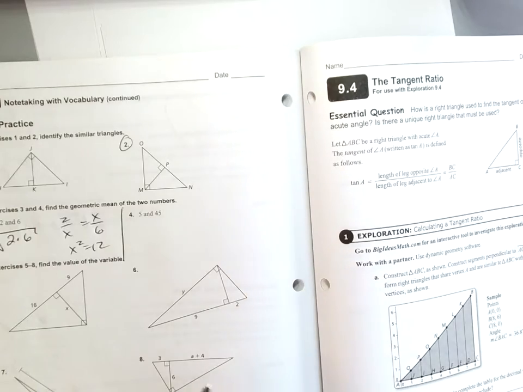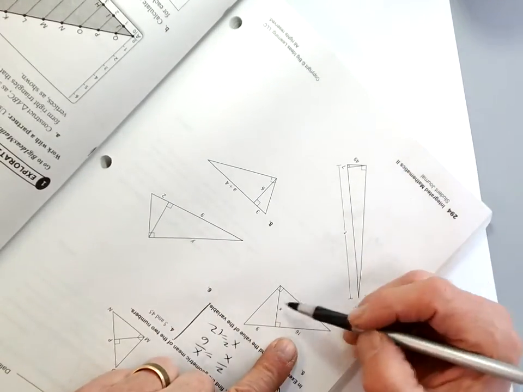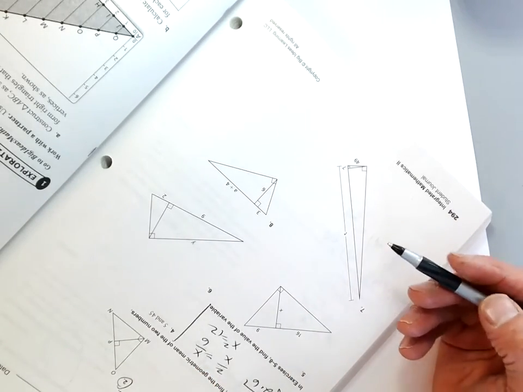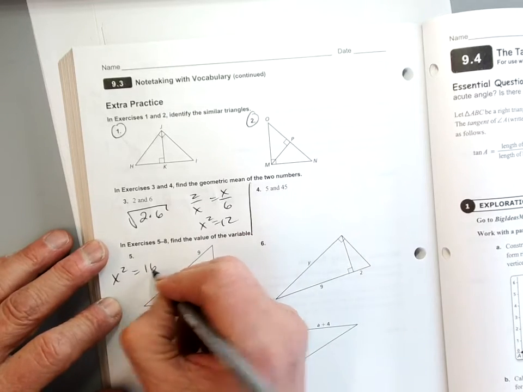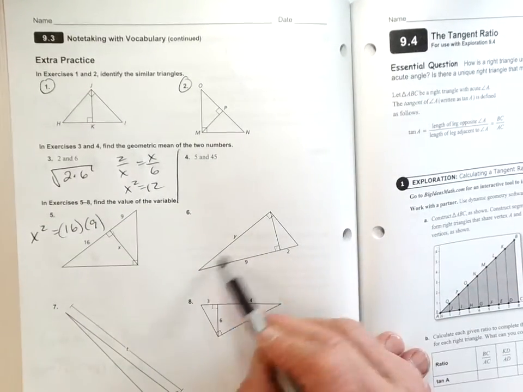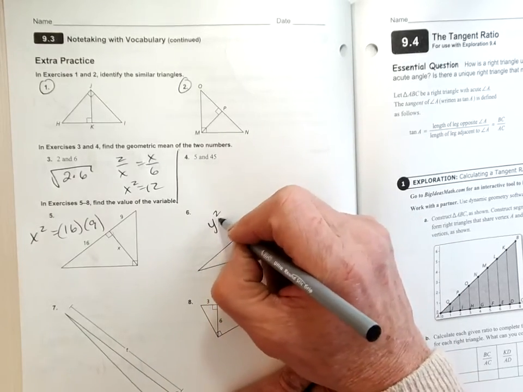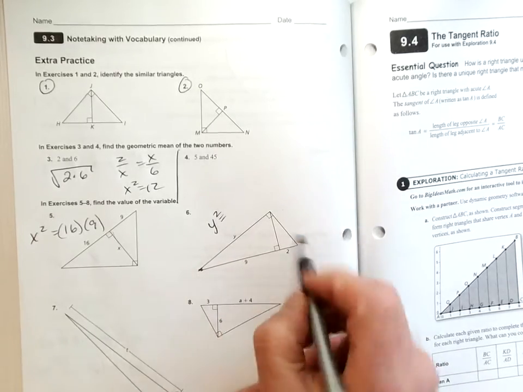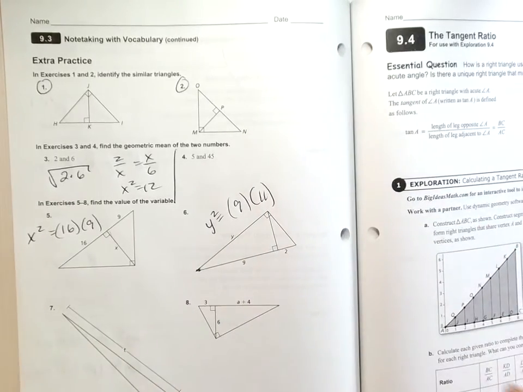Now 5, let's see, 5. If I turn it upside down like this and look at 5, there's 5, that's my altitude, right? And I have a formula that says the altitude squared, it's going to be my x times x, is equal to the part of the hypotenuse times the other part of the hypotenuse. Okay, and I'll let you solve from there. 6, that's a leg. The book says if you use their formula, the leg squared, or y squared, is equal to the part of the hypotenuse that's attached to it, that's the 9, times the entire hypotenuse. The entire thing is 11, okay? And I'll let you figure out how to do the rest of these, okay?